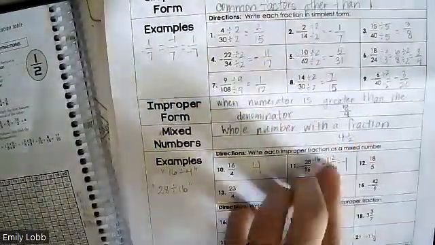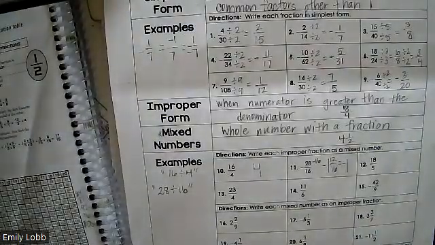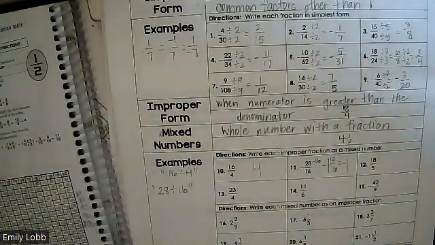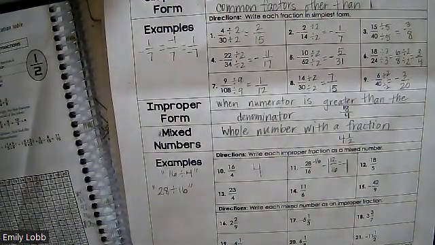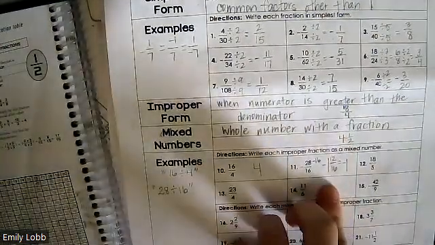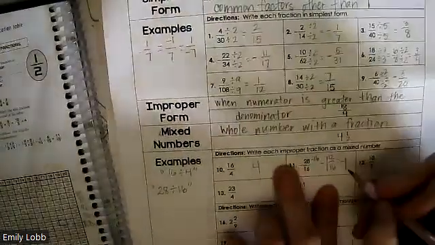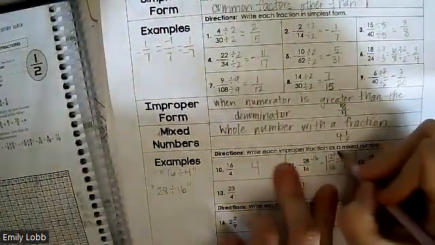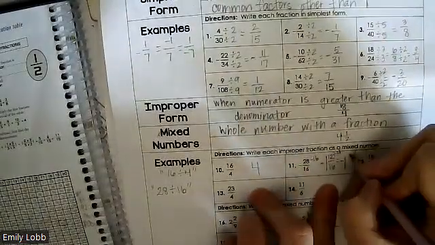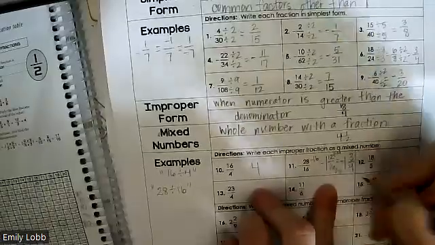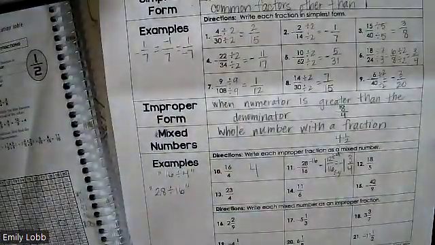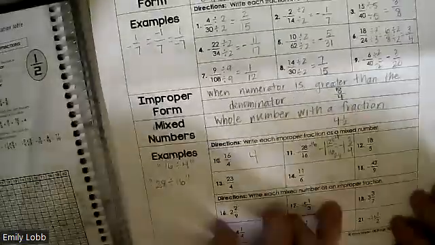I still have a -1, but what can I divide out of the 12 and 16? So I could divide these both by 4. What's 12 divided by 4? What's 16 divided by 4? 4. Are we done? We're not done. We have to do all of this.